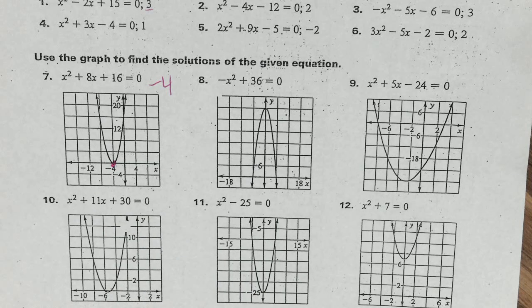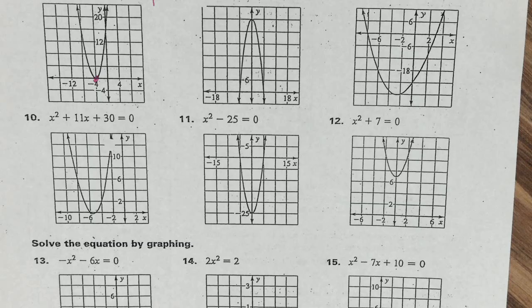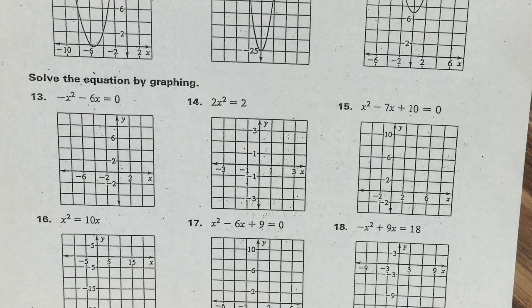So yes, there are some with no solution. Do you see it? Okay. So if it doesn't touch the x-axis, the answer is no solution. You can either write the words or you can draw the circle with the line through it. Now, if you put a 0, you're telling me it touches at 0, so don't put a 0. Okay? All right. On 13 through 18, it wants you to solve the equation by graphing.